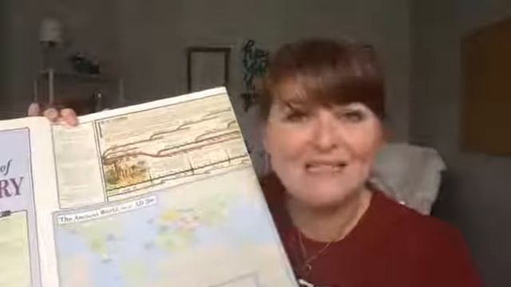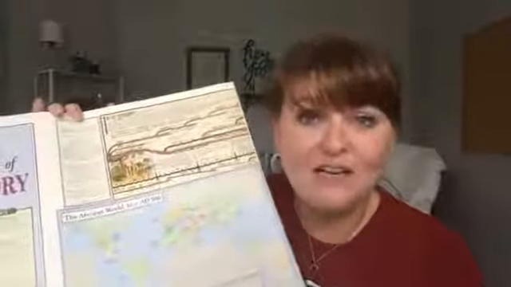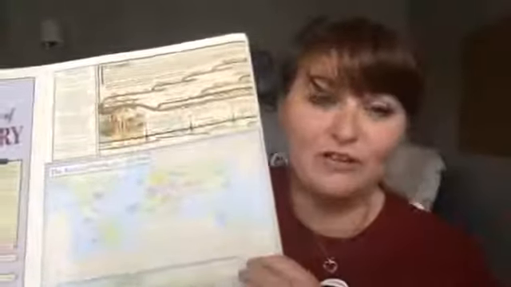You can find them used. I can't remember exactly how much they are. This is a hardcover book, as you can hear, and after 18 years, it's still in good condition. All of our children have used this.